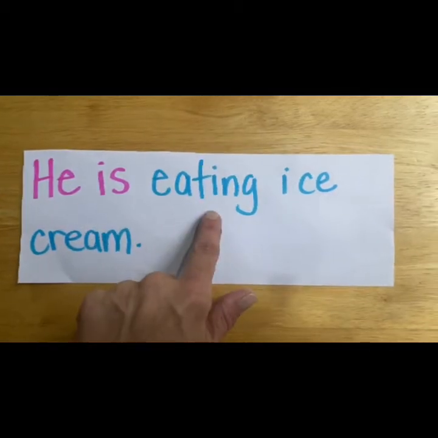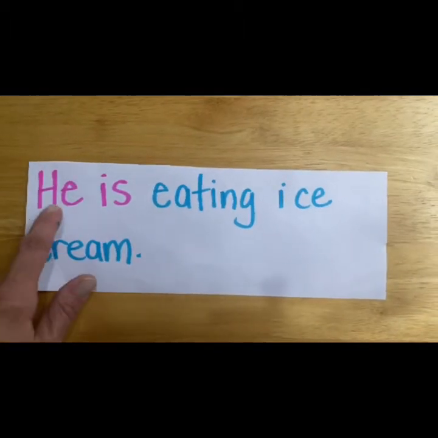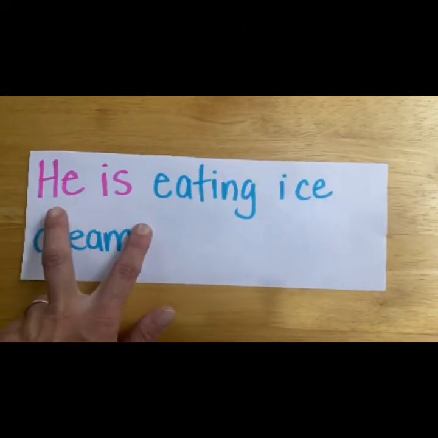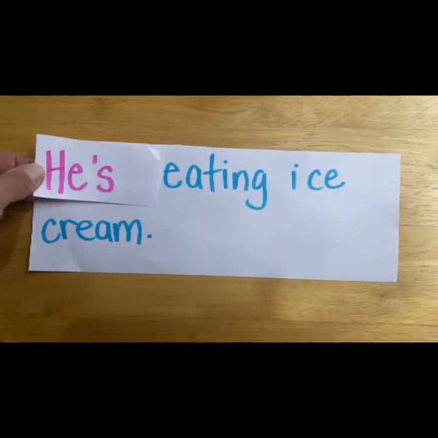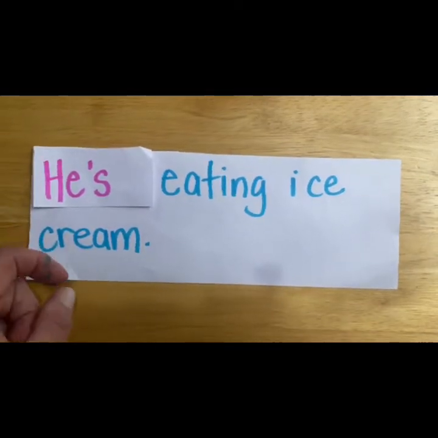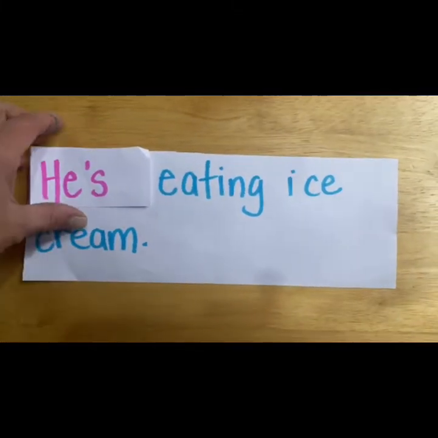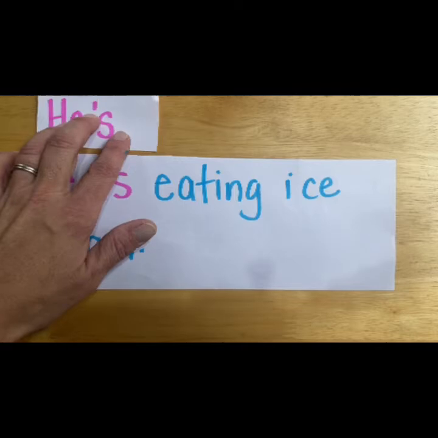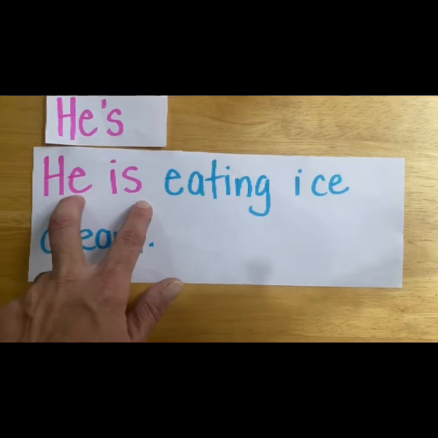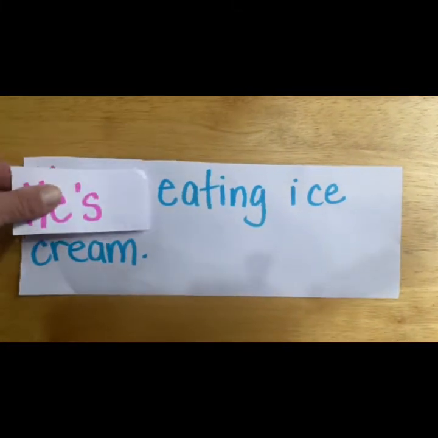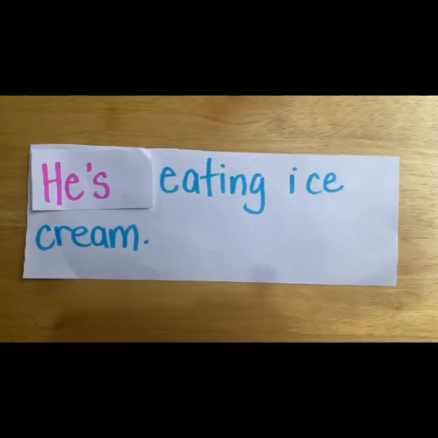Now the second sentence, read it with me. He is eating ice cream. So the word he and is, those are two words, but we can smush them together and make a contraction. We will make the contraction he's, and then we say it a little bit faster. He's eating ice cream. So tell me what letter we took away in the word he's. We took away the I, and then we made these two words into one word, and we put an apostrophe in the I's place. He's eating ice cream.